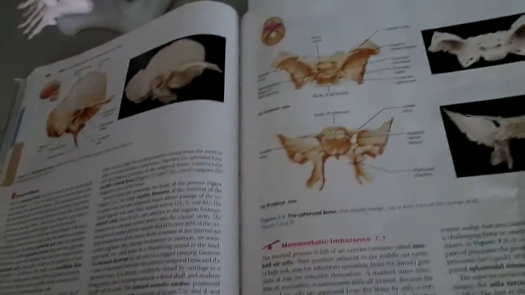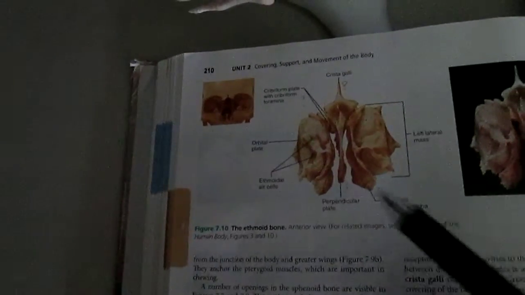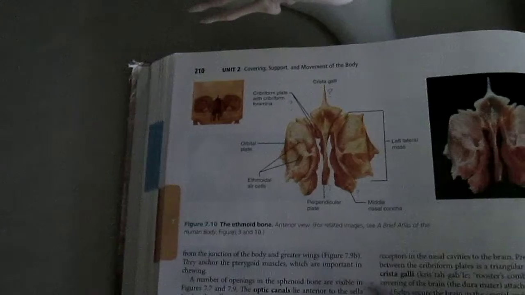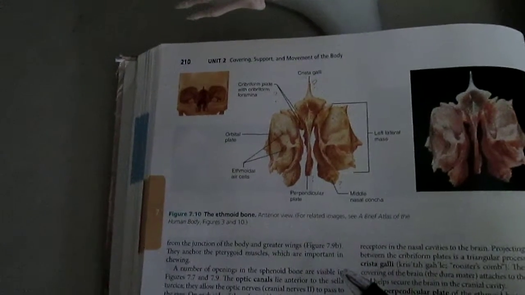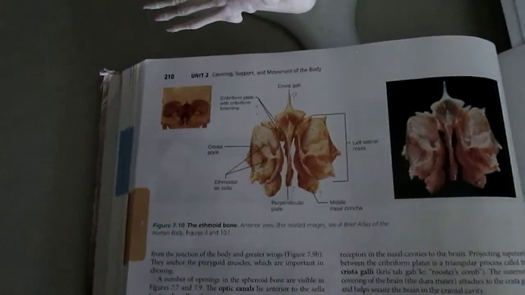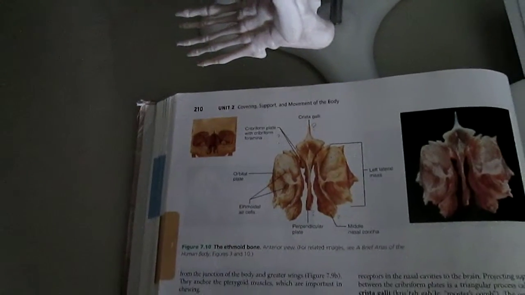Moving on, your ethmoid, which would be this funny looking little bone here. The internal view, the crista galli. What does this do? This helps secure the brain in the cranial cavity by attaching to the dura mater. The dura mater is the tissue that covers the brain. So the crista galli allows for the attachment.